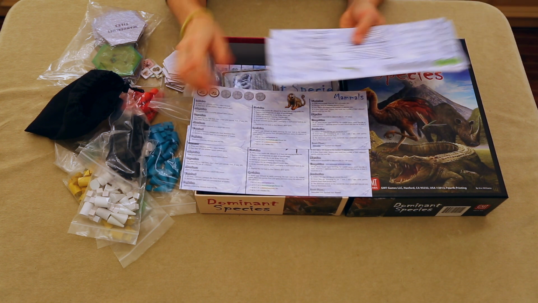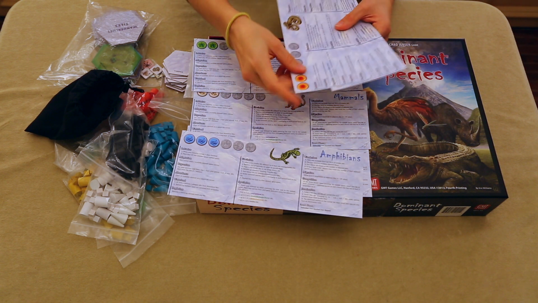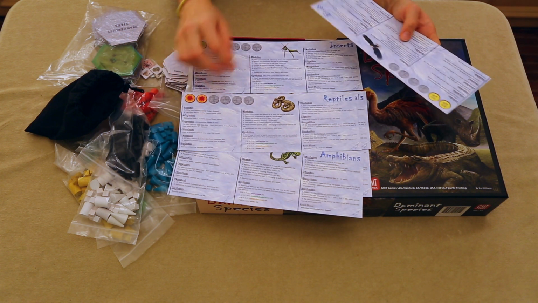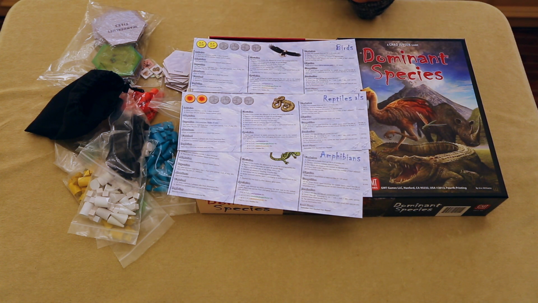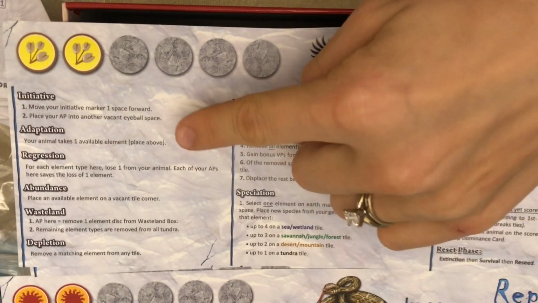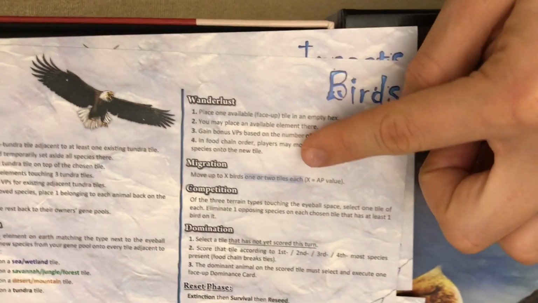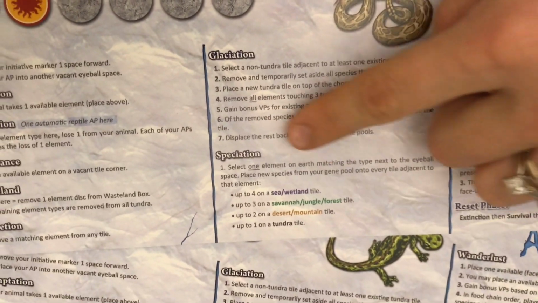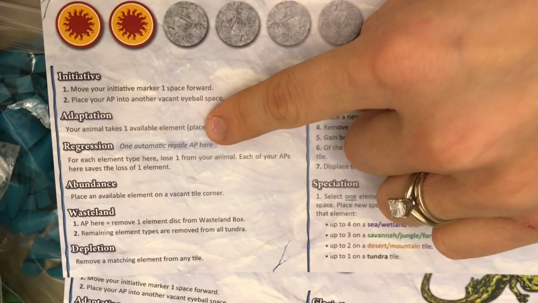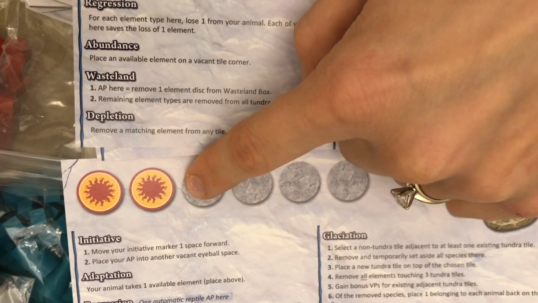And then there are the different character cards. So arachnids, as I said, mammals, insects, amphibians, sorry, maybe I said that. Oh, I think I said snakes separately. Amphibians, reptiles, and birds. And so these are pretty cool. They show you both the sequence of the game as it plays, and it also will highlight the special power of each individual animal. With the reptiles, I believe it's regression over here.